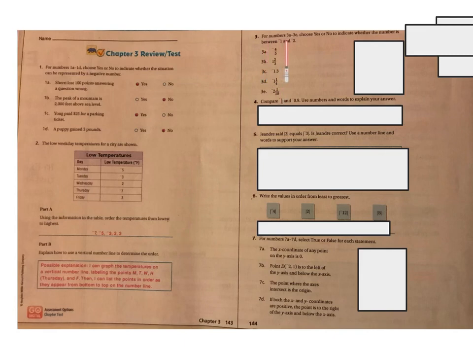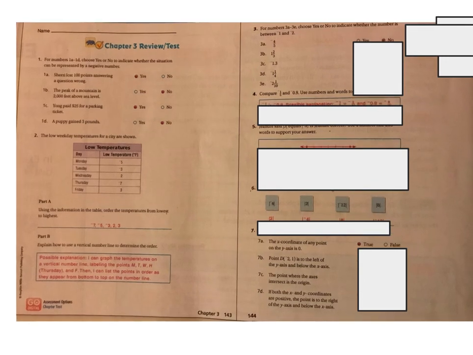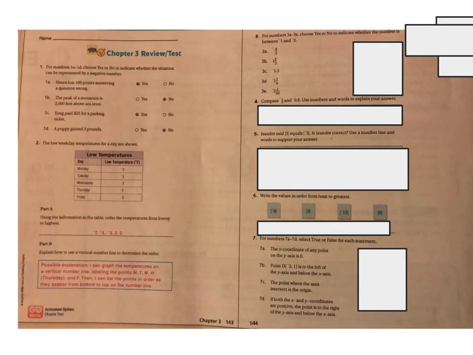For numbers 3a to 3e, you're going to choose yes or no to indicate whether the number is between negative 1 and negative 2. So we have negative 4/5. And again, you could have just divided, right? 4 divided by 5. But you can also look at it, and you know that if we're looking at a number between negative 1 and negative 2, 4/5 is less than a 1, right? So it's definitely not going to be between 1 and 2.